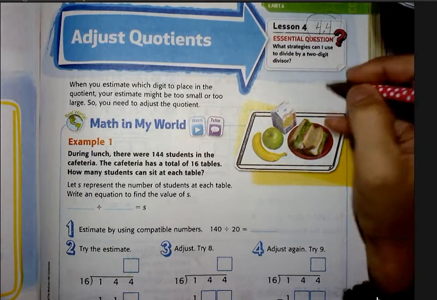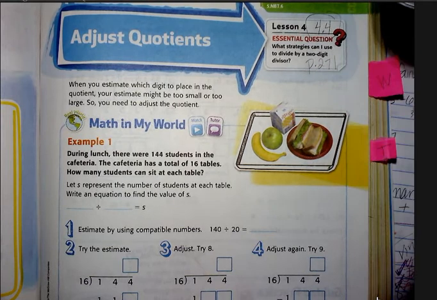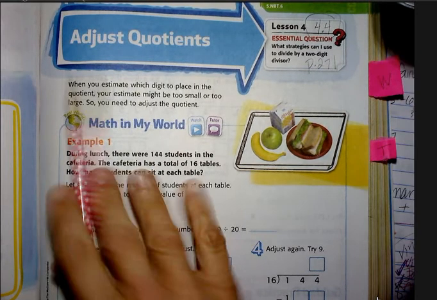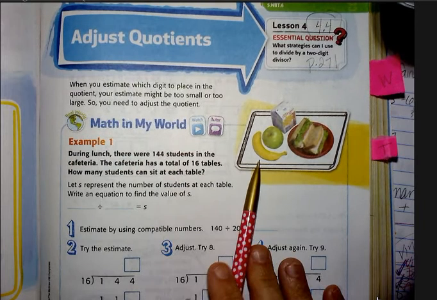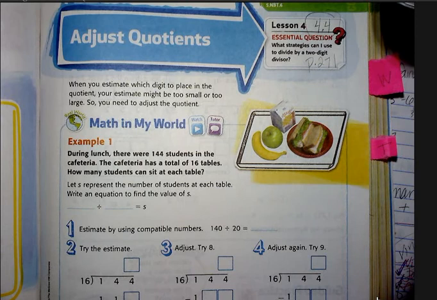It is page 271, and you will know you're in the right spot if you see Adjust Quotients and a little cafeteria meal here on a tray. So we're going to be continuing with long division, and we're talking today about how sometimes we kind of have to guess how many times something goes in. So let's take a look.